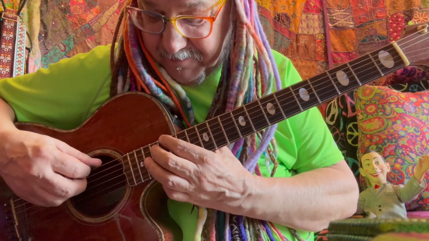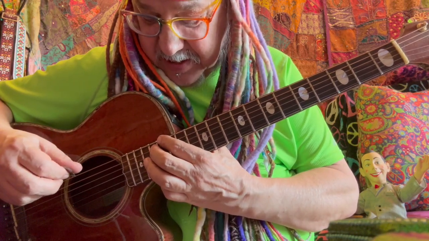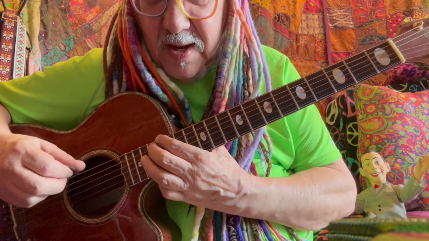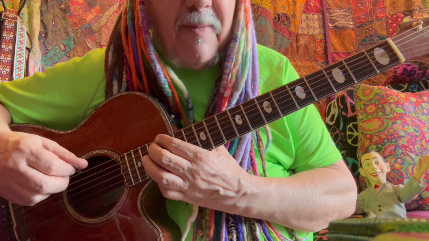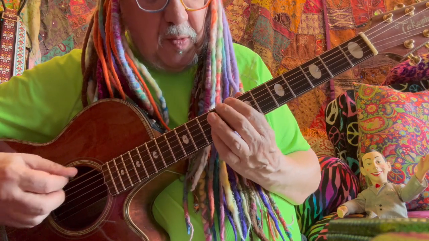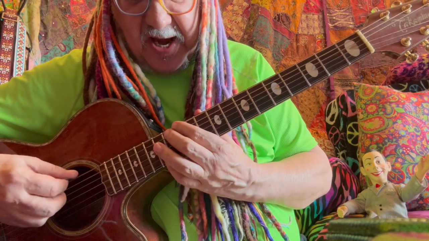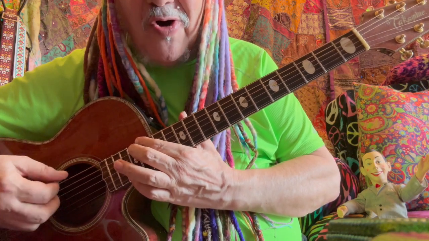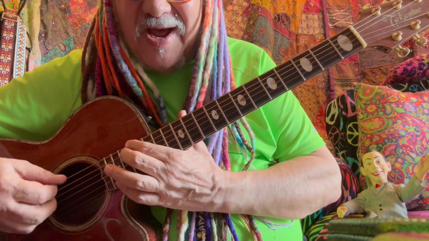Go up one more fret, and this would be G sharp or A flat, and that is going to be our major 7. And then I'm back to A. How many tones? How many semitones? 1, 2, 3, 4, 5, 6, 7, 8, 9, 10, 11, 12. 12 tones, and then it starts over again.